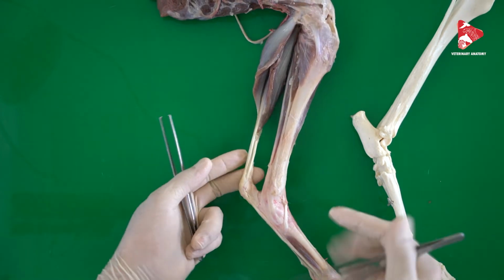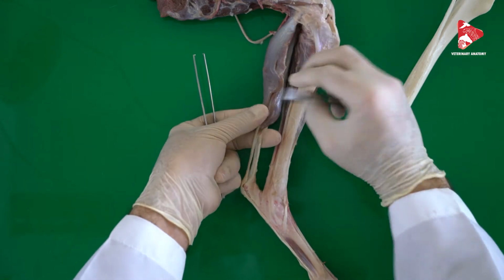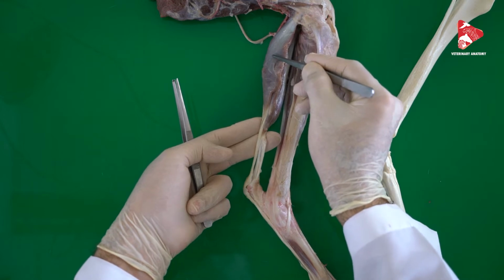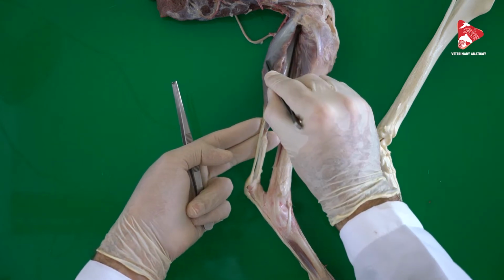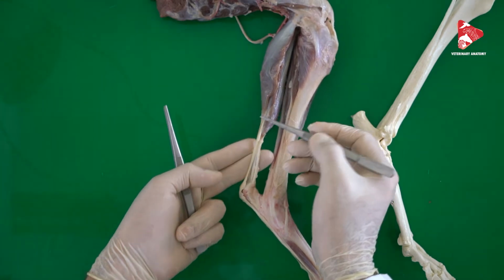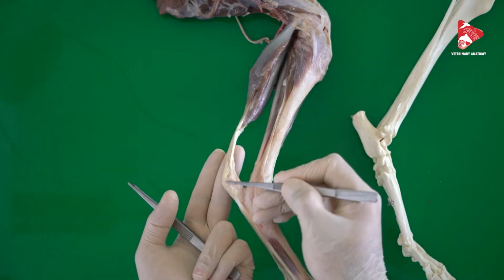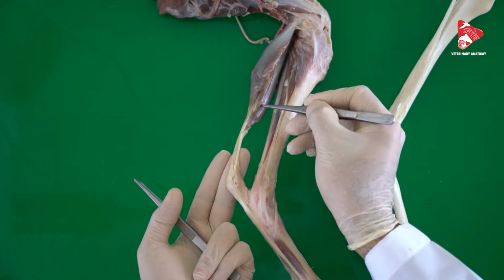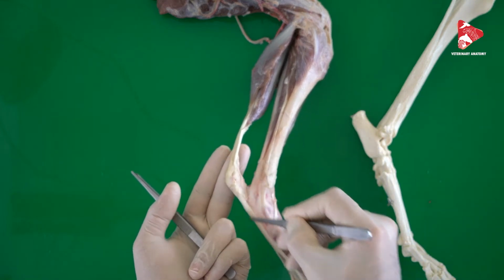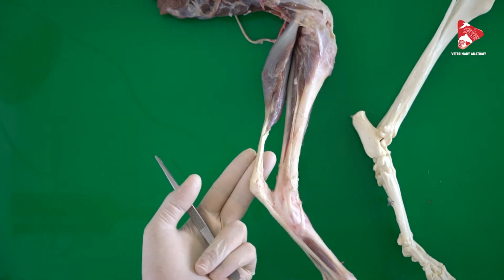Here I would like just to tell you something, that at this level here you will find that the gastrocnemius muscle is located superficially compared to the superficial digital flexor muscle, but at the same time the gastrocnemius muscle should insert to the calcaneal tuberosity, while the tendon of the SDF or superficial digital flexor muscle should move down up to the middle phalanx.